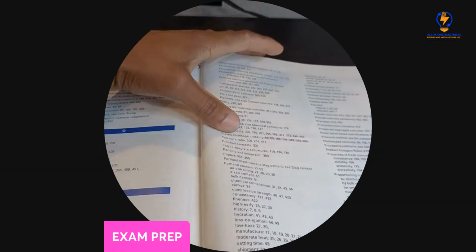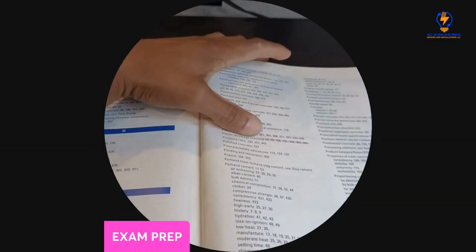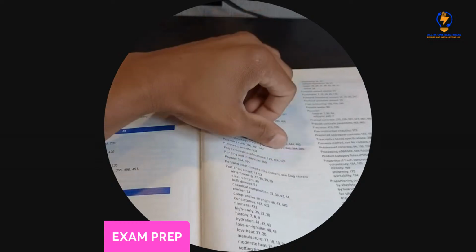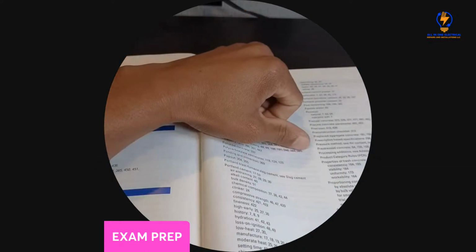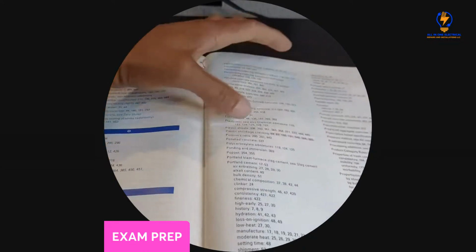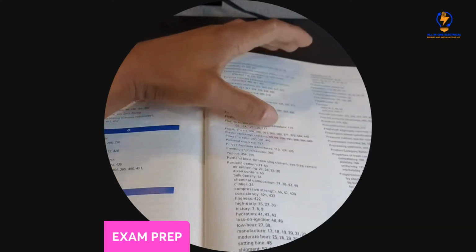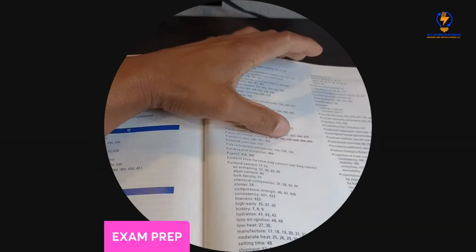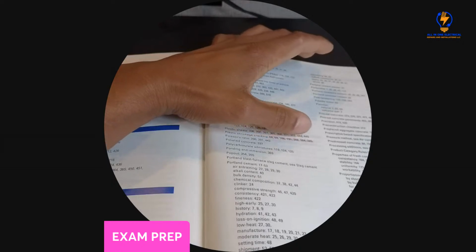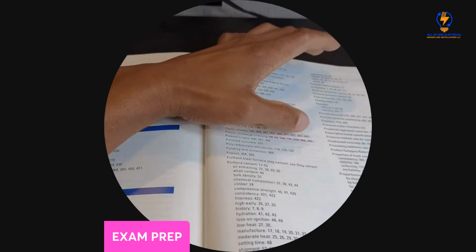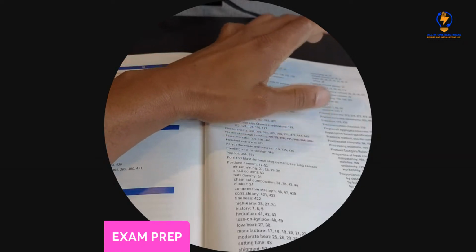We're going to go to plastic shrinkage cracking, which is all of those pages right here. Looks like it's very important. Plastic shrinkage cracking: pages 68, 69, 166, 191, 348, 384, and 385.